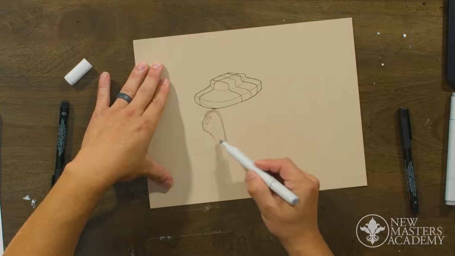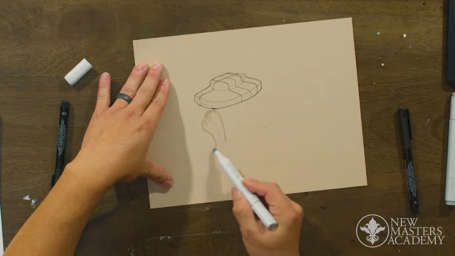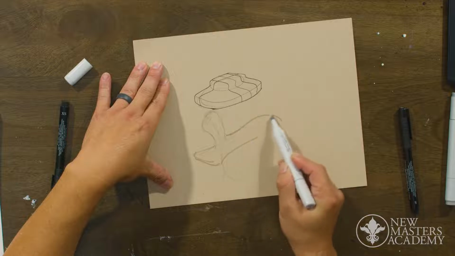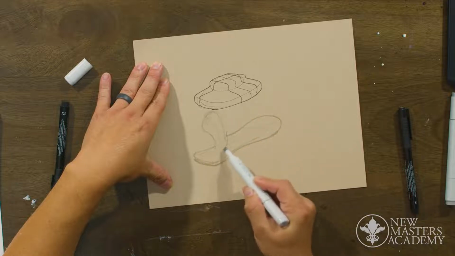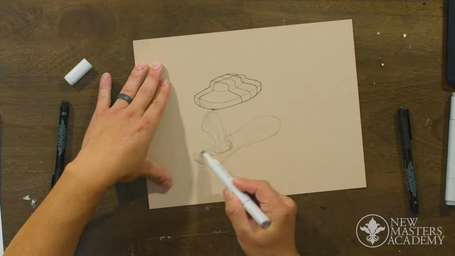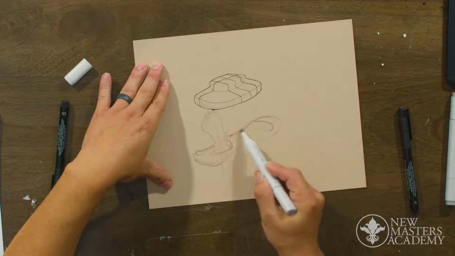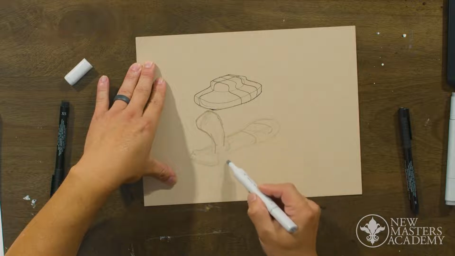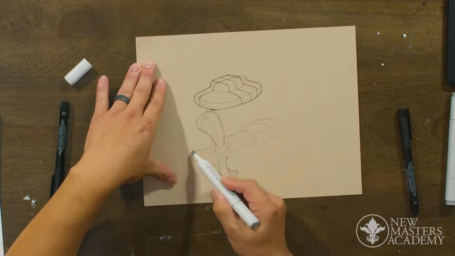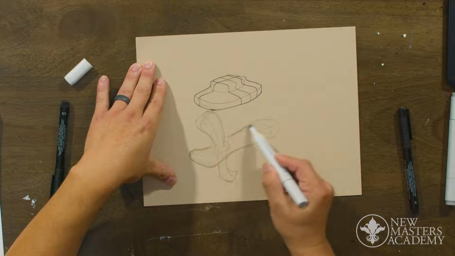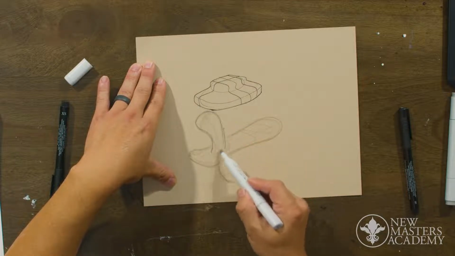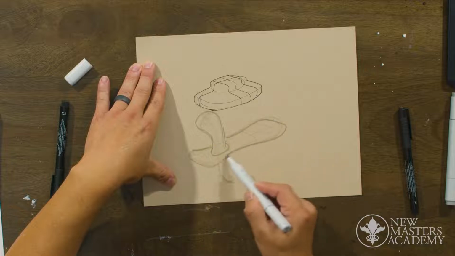Why don't we go here and insert into this shape. The shape goes over like this, and let's give it a little something, just come out like this. That can be interesting. Let's do that. Almost like something you'd see from Star Wars or Star Trek.